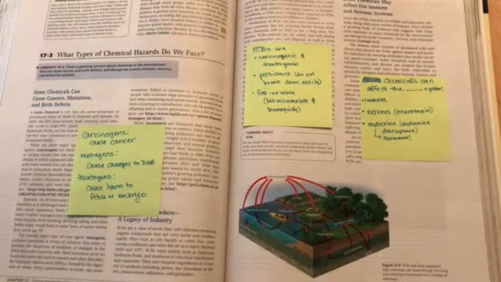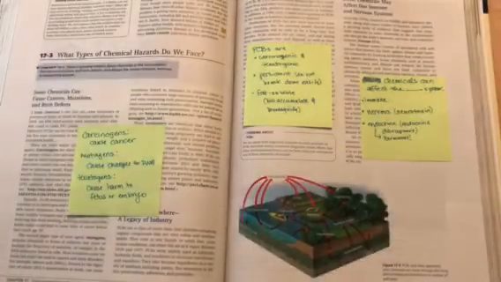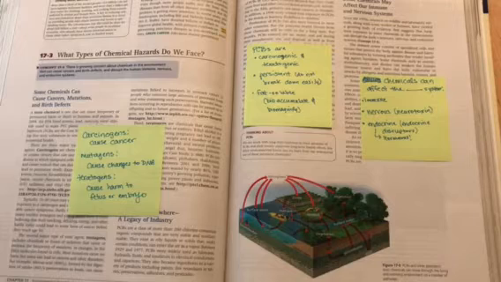17.3 deals with chemical hazards, the toxins that we're exposed to. They can be divided into 3 major categories. Carcinogens are things that cause cancer. Mutagens cause mutations, right? Changes to the DNA. And then teratogens are things that cause harm to a fetus or an embryo.